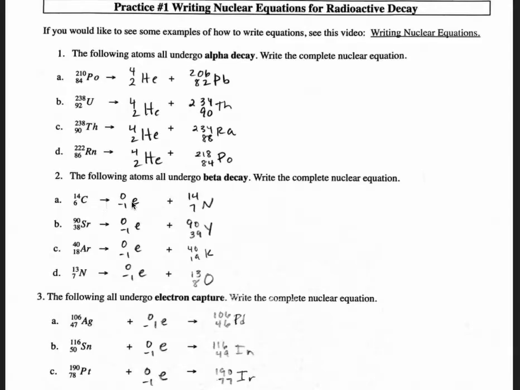stays the same. So if I add together the 7 positive charges and the 1 negative charge from the beta particle, I get the 6 over here. And then if I add together the 14 and the 0, I get this 14 right here. So 7 plus negative 1 is 6. 14 plus 0 is 14. So basically what's happening here is carbon-14 is releasing a beta particle and decaying into nitrogen-14, which has a more stable proton to neutron ratio. It's a 1-to-1 ratio.